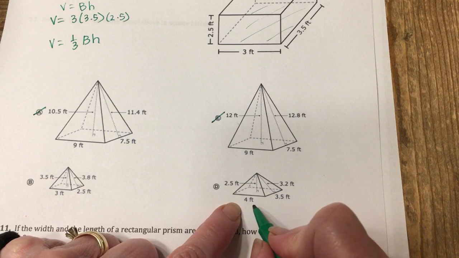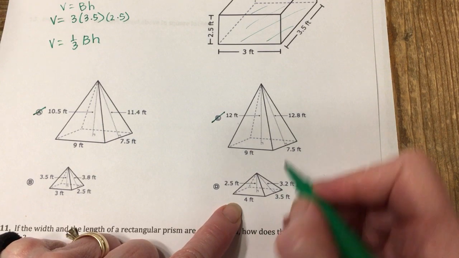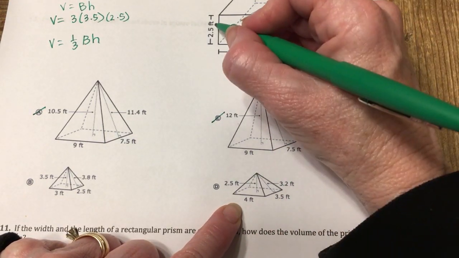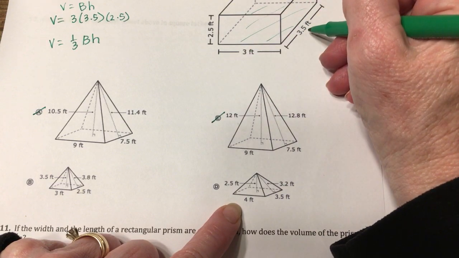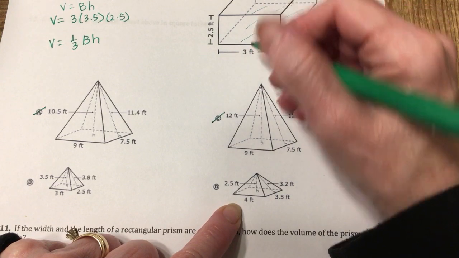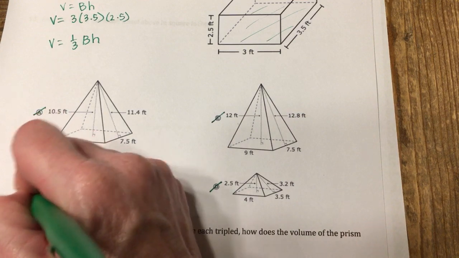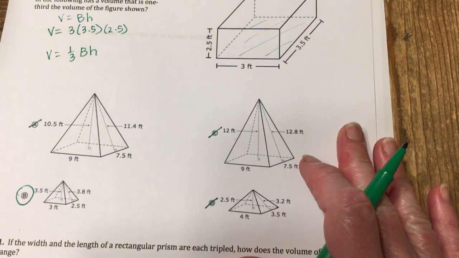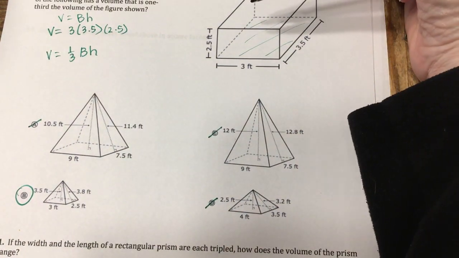It looks to me like B is going to be my answer, but I'm going to go ahead and look at D. So D is 4 and 3.5. It has a base of 4 and 3.5. So again, those don't match these dimensions here. I have 3.5, but not the 4, so it can't be D. So it must be B. And again, I just kind of review why that's the case.